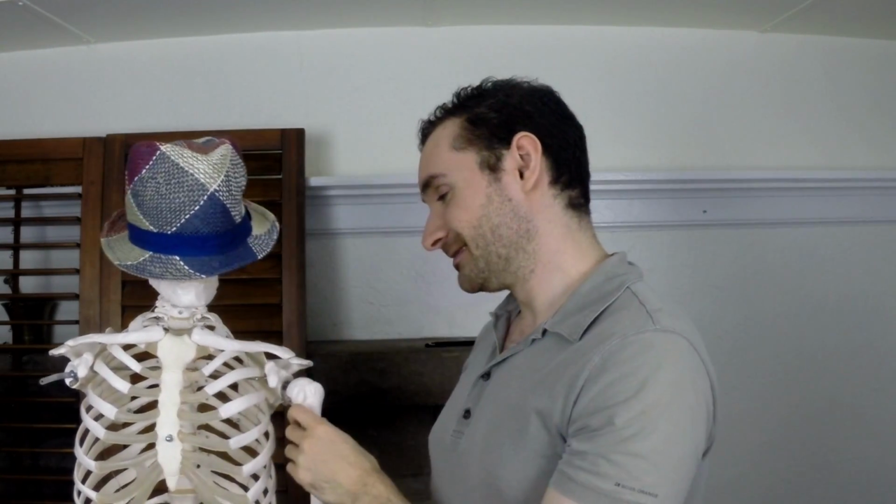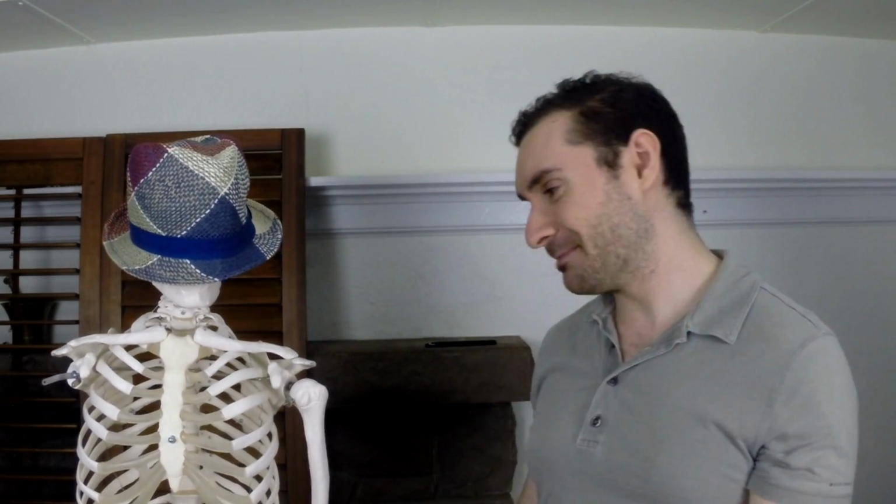So shoulder impingement can lead to it, and if you damage your rotator cuff, that can lead to your long head of the biceps becoming inflamed too, because then this bone is going to move around more in your shoulder, and your long head of the biceps can become inflamed by that happening.